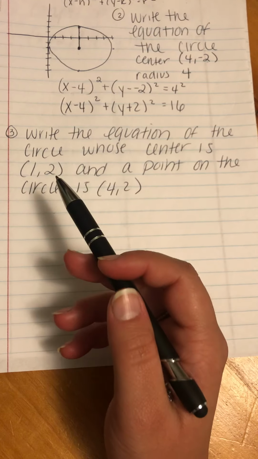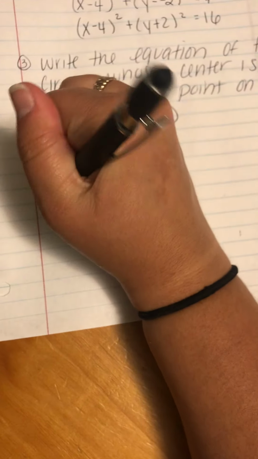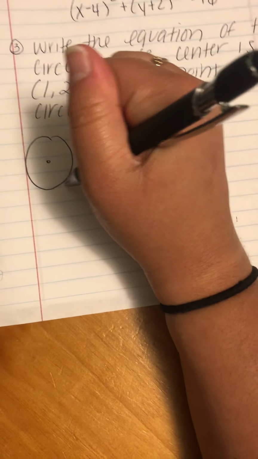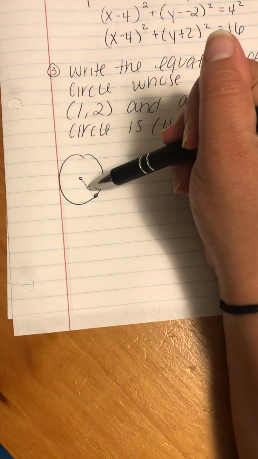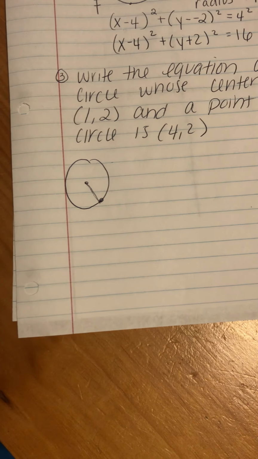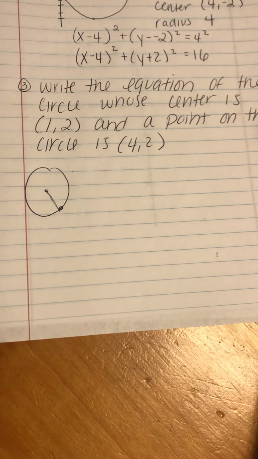When I'm given just the center and a point on the circle. Remember, if I have my center here, and just some random point, say it's down here, right? This is going to be my radius. So to find the distance between those 2 points, or to find the radius of those 2 points, I have to find the distance, right?